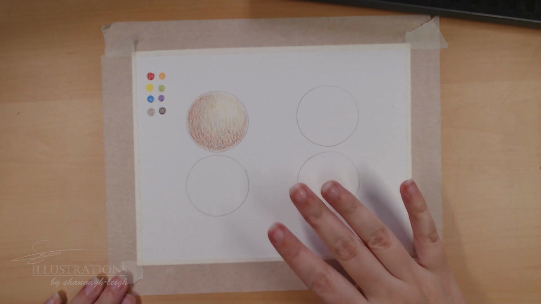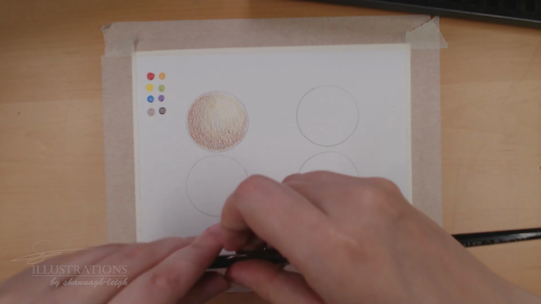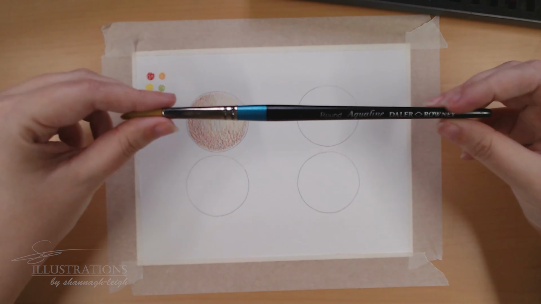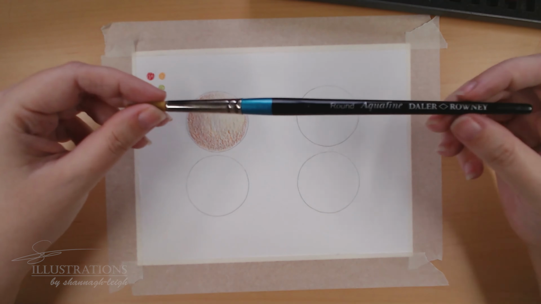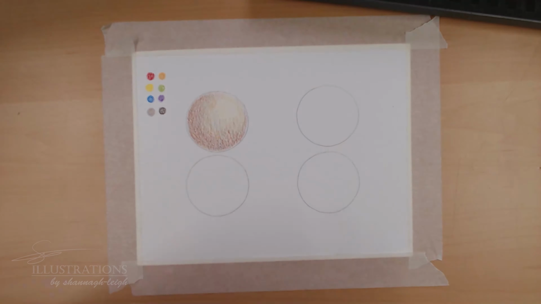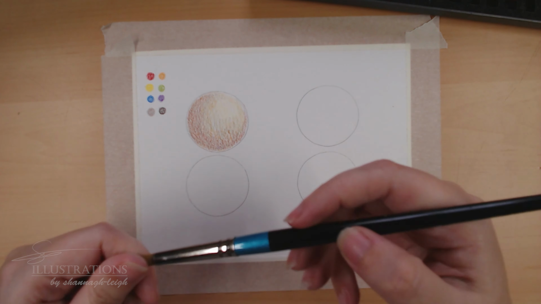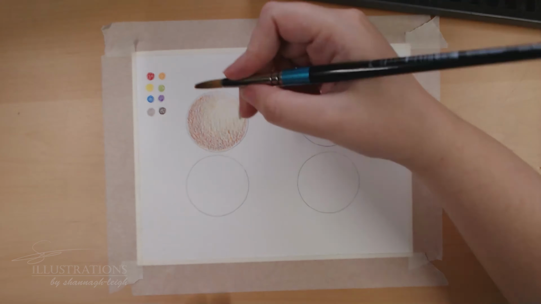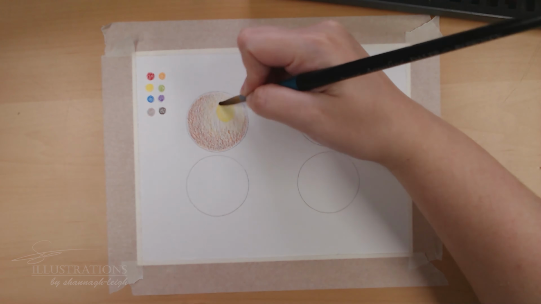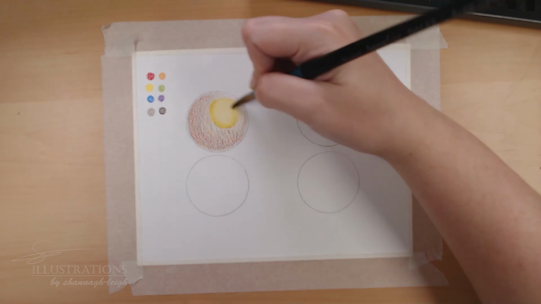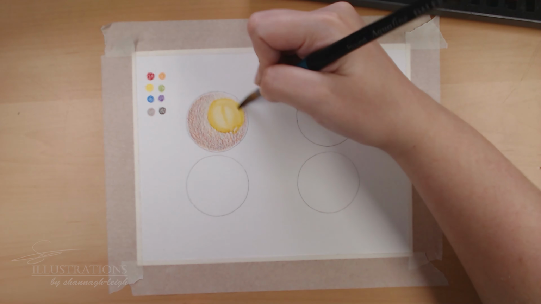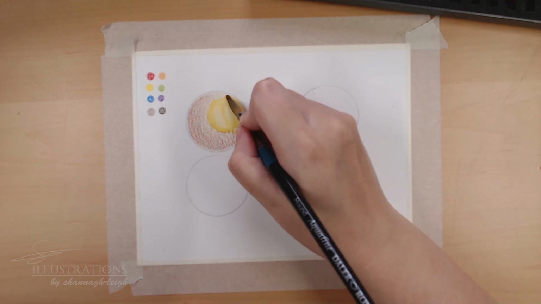Okay, and then I'm just going to take a paintbrush. So this is a Daler-Rowney Aquafine round size 8 brush. Dip it in some water, take the excess off so it's nice and damp, and then blend starting from the inside, sorry, the lightest part, and then just pushing it to the outside.